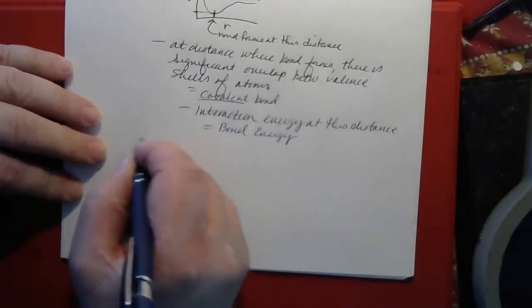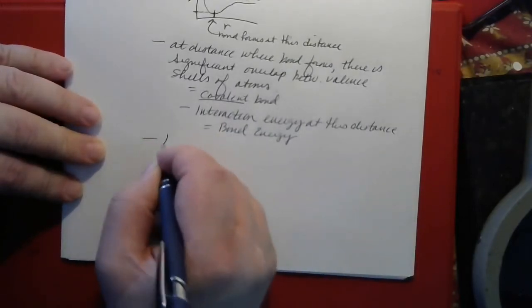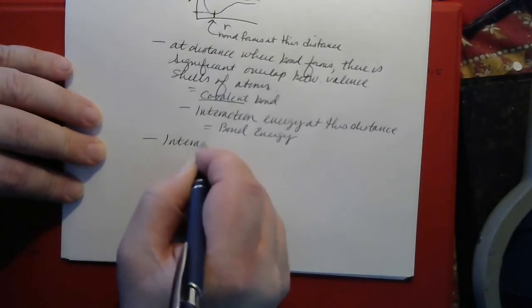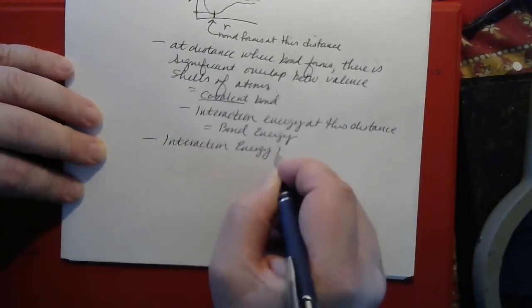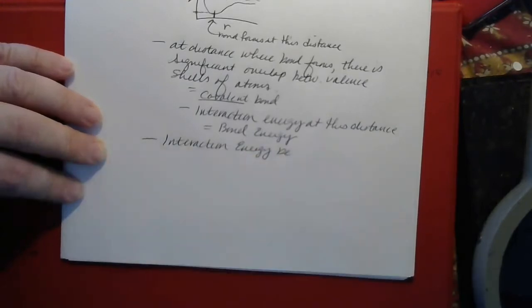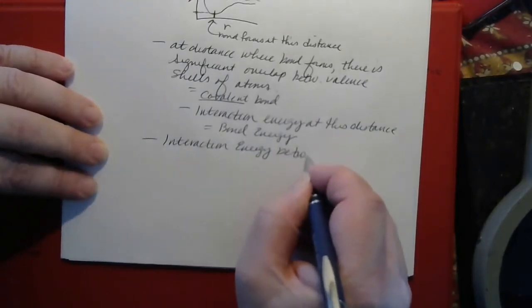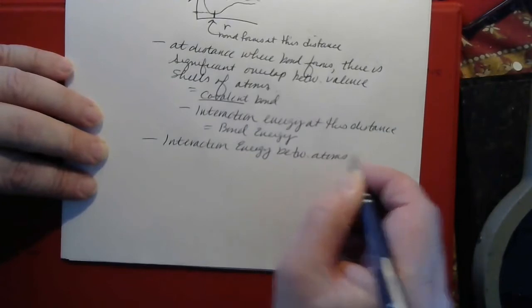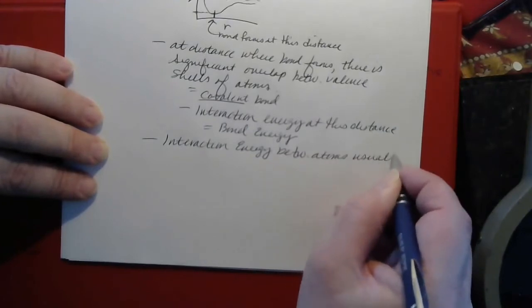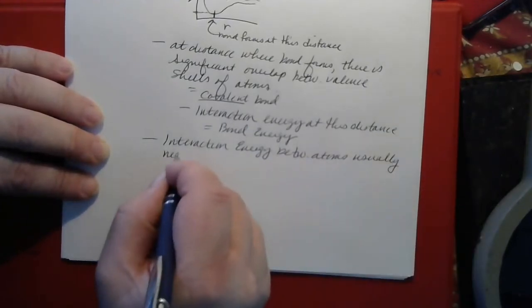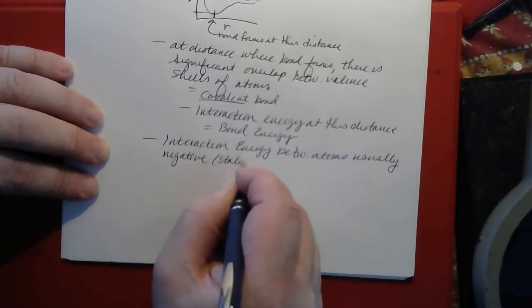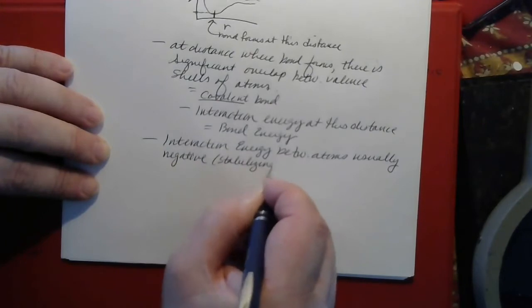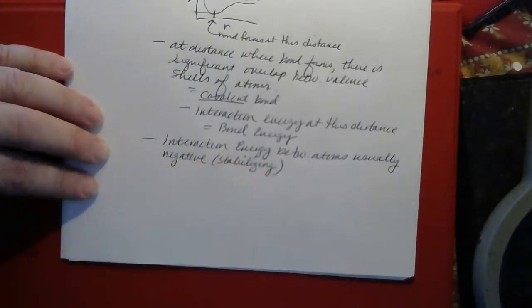The interaction energy between atoms is usually negative. And remember, negative energy is stabilizing.